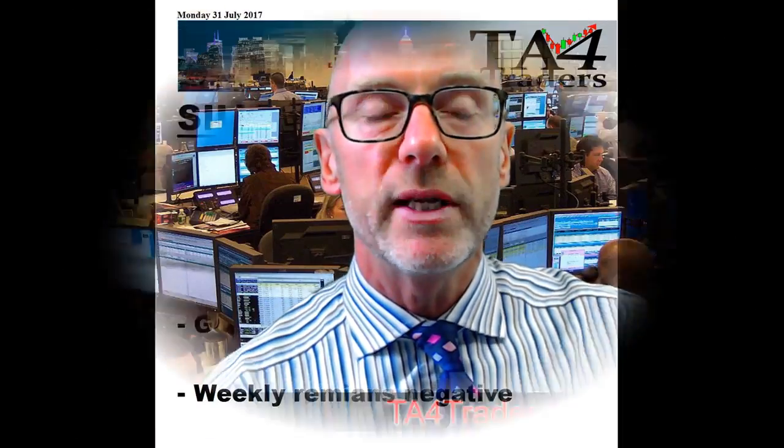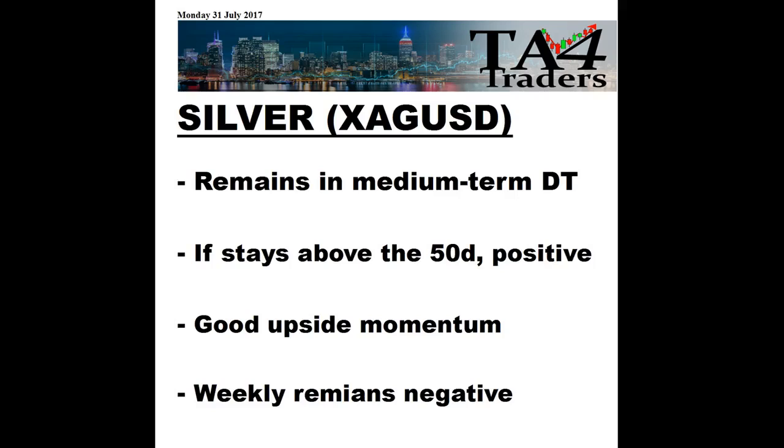31st of July. Just to clarify the key points, it does remain in a medium-term downtrend. However, if it stays above the 50-day the next few days, that could be positive, as there is good upside momentum. That may take the price up to its 200-day moving average, where there is resistance. However, on the weekly it does remain negative.